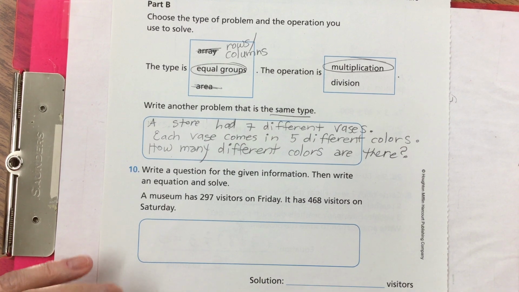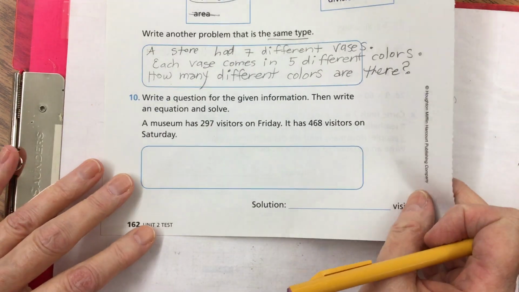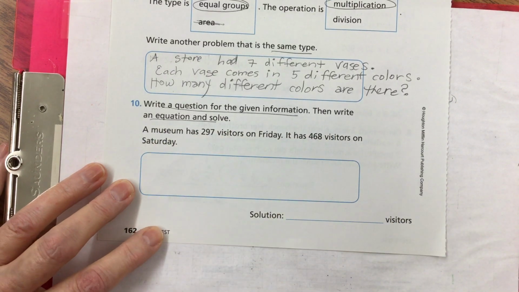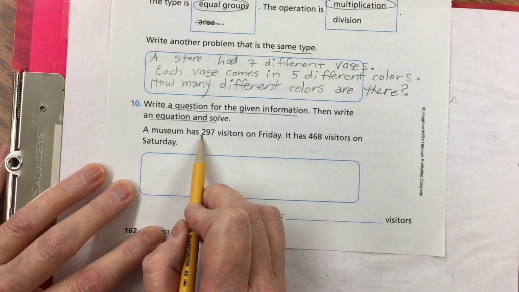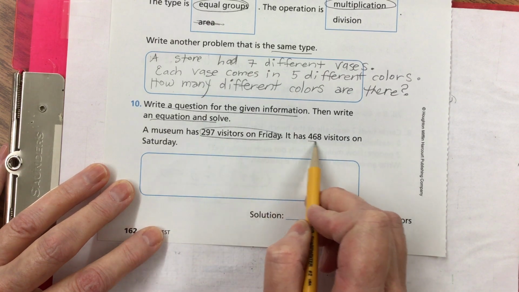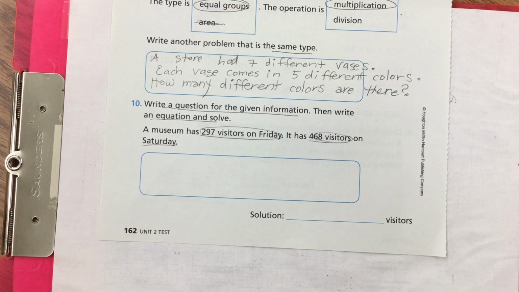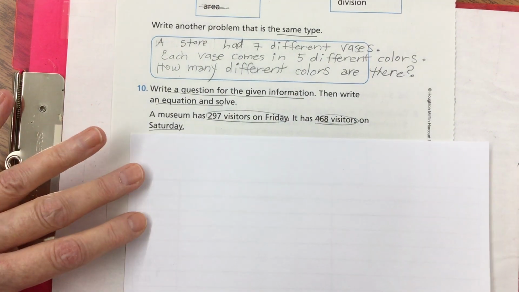All right, let's move on. Write a question for the given information. Then make your equation and solve it. A museum has this many visitors on Friday and this many visitors on Saturday. So there's 2 different kinds of questions that I'm thinking about just from reading that. 2 different ones, and that's why I'm going to use a piece of scratch paper.